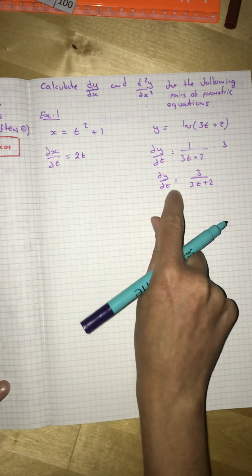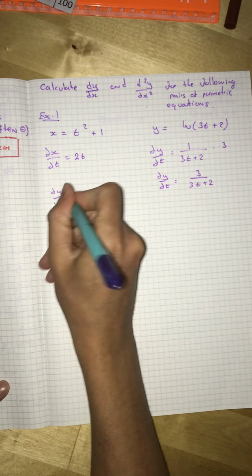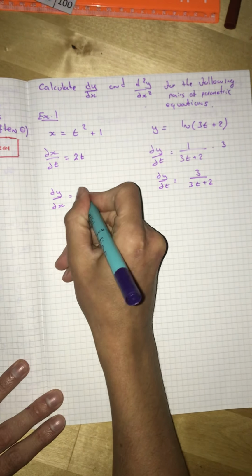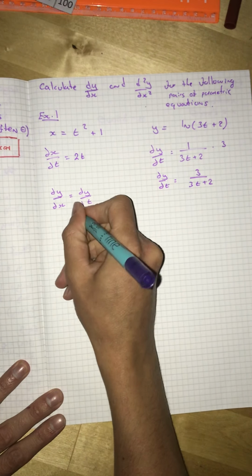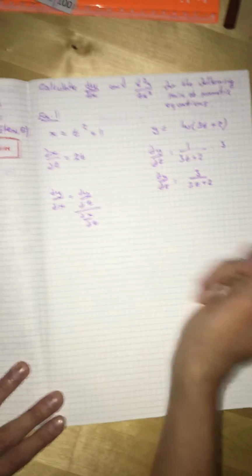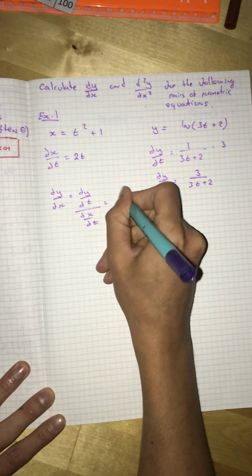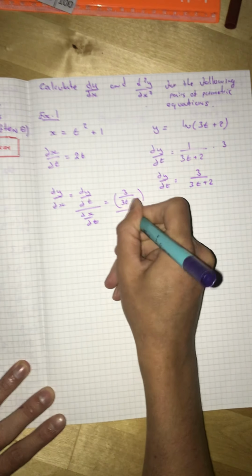And then in order to get dy by dx, if you remember, it is going to be dy by dt all divided by dx by dt. So we get 3 over 3t plus 2 all divided by 2t.